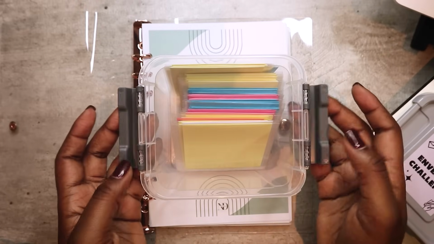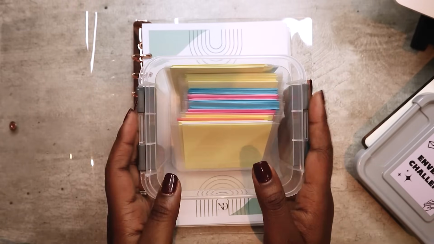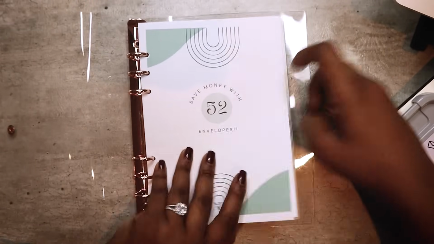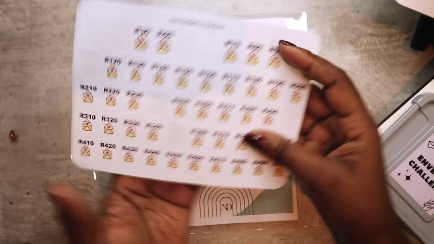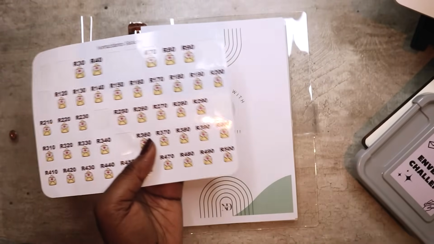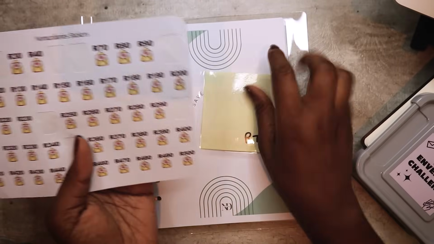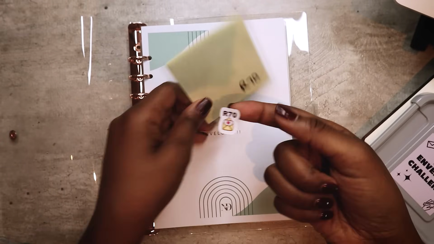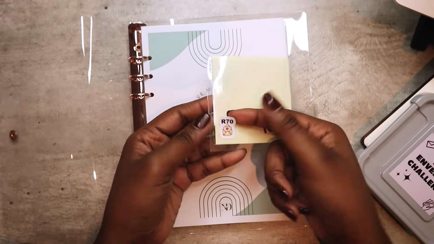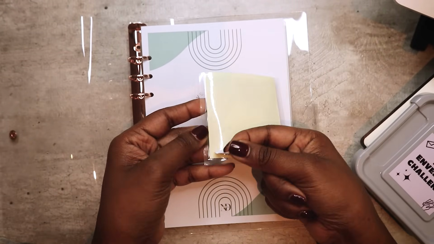I did it the first time to deposit the car. We did it the second time for our wedding. You can grab the stickers and use the sticker. So for example, today I'm going to stuff the 70 Rand. If you've got the envelopes already, you can just take a sticker and put it here to represent the 70 Rand if you want.